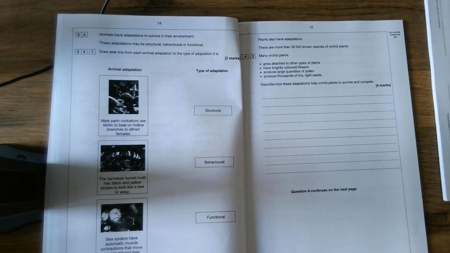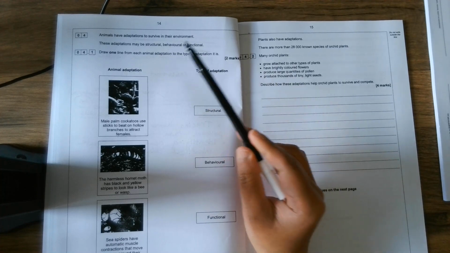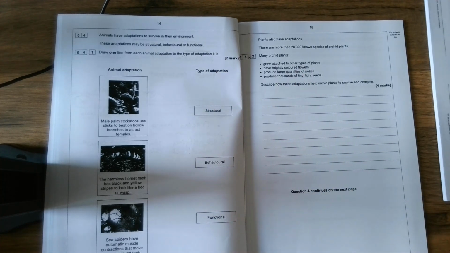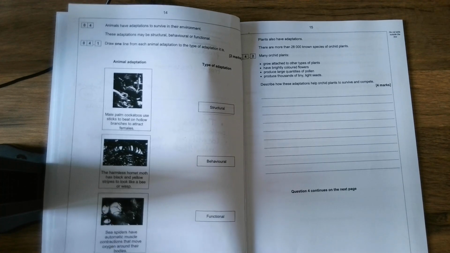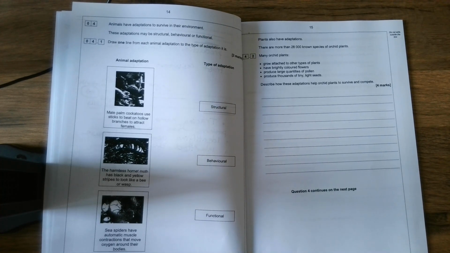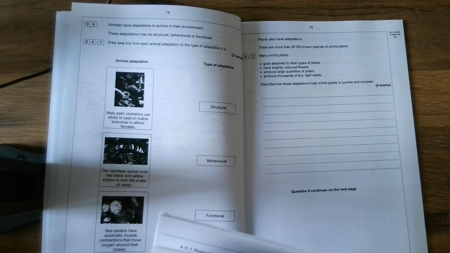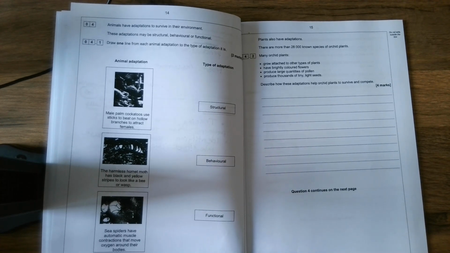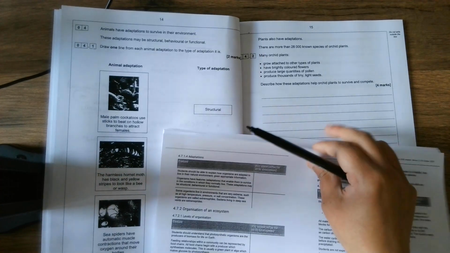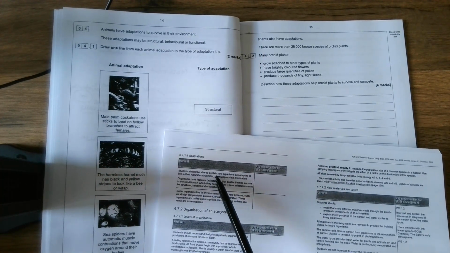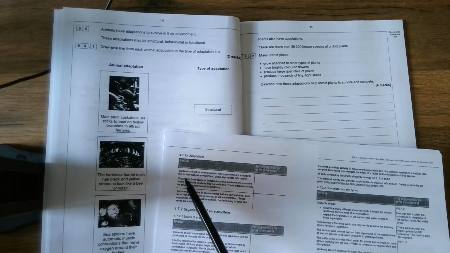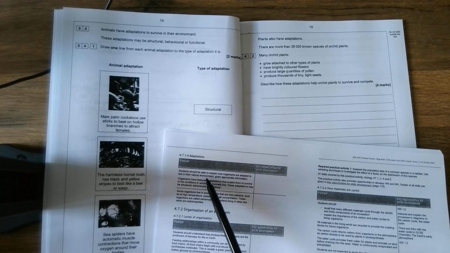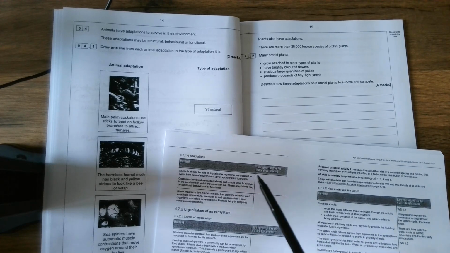Question 4.1 looks at the topic adaptations. If you look at the spec, again, it doesn't say you need to study the camel in detail or the polar bear in detail. It's quite generic. So this comes under ecology. Students should be able to explain how organisms are adapted to live in their natural environment when given appropriate information, which is what we've got here.